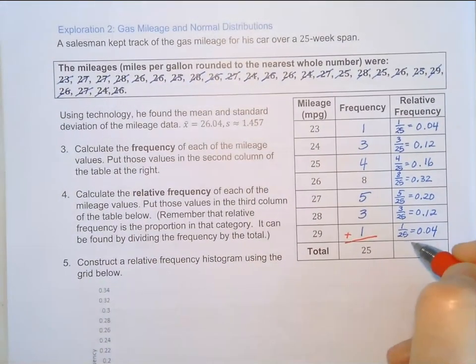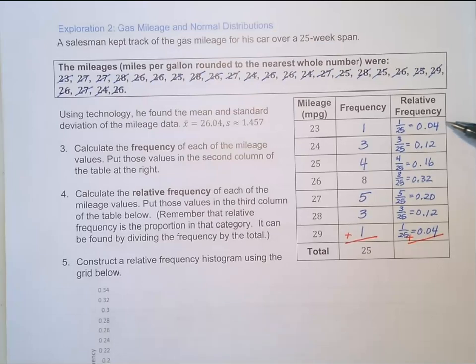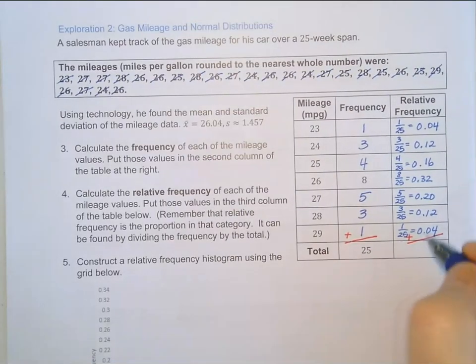When we get to the total down here, what do you think those are all going to add up to? Yeah, because it should be 100%, right? 100% of the data is represented here. And when you do add those up, which would be 1 as a decimal, right? So 1.00.